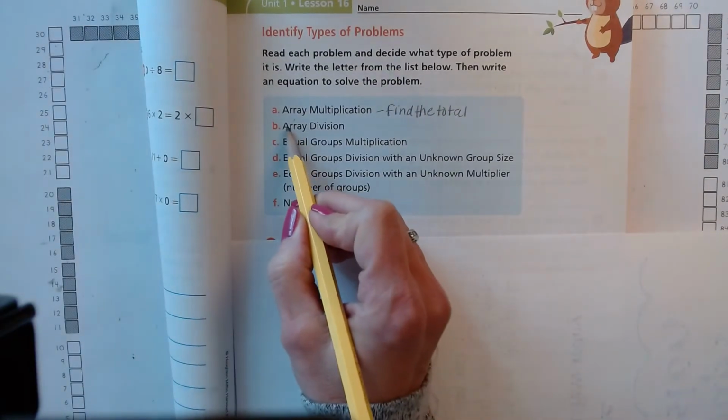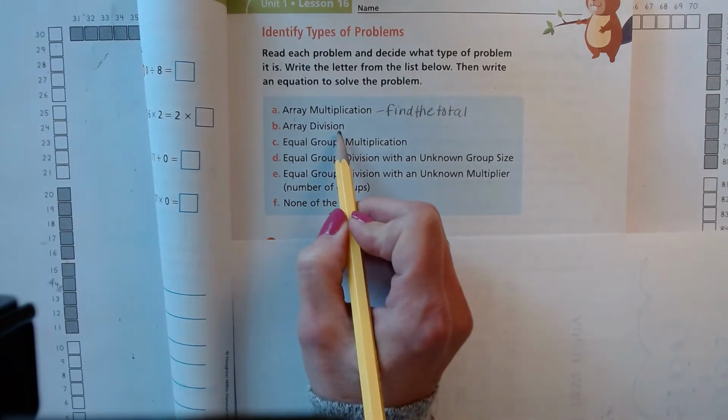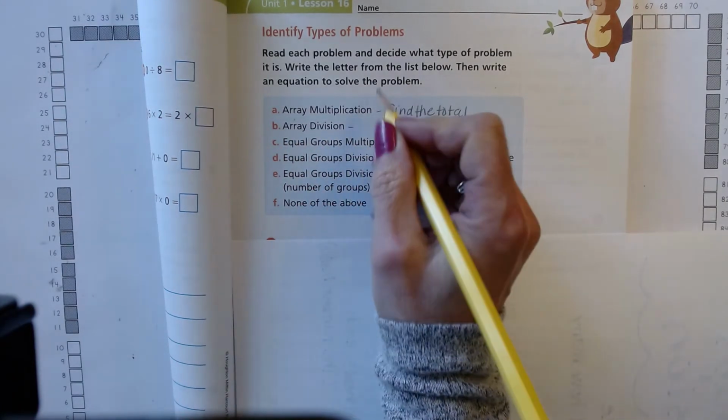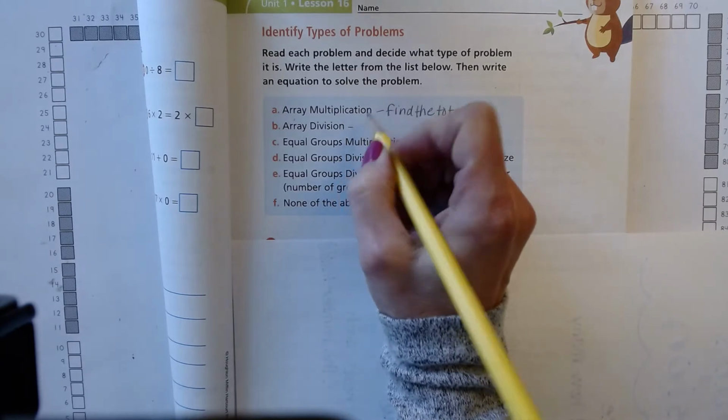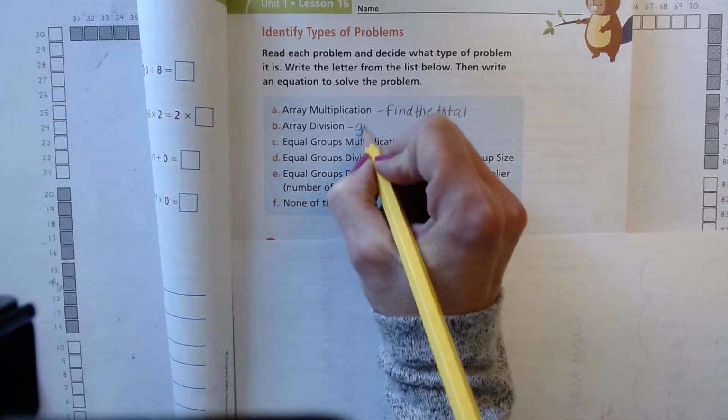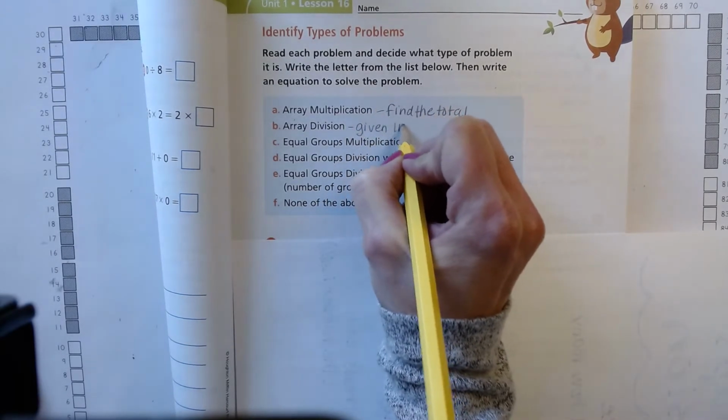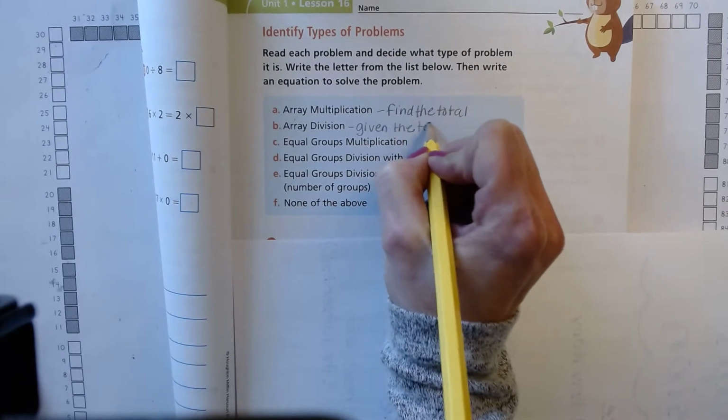If you see an array division problem, okay, they give you the total, and you're trying to find one of those missing factors. So we're going to write down given the total. So you know the big number.